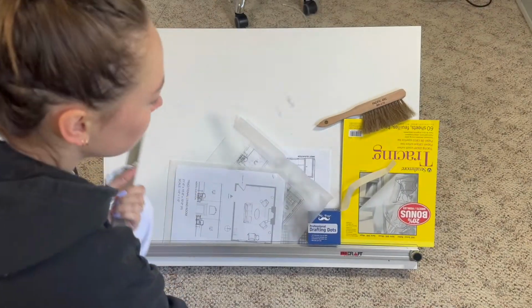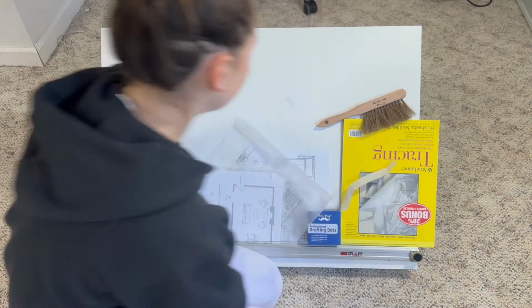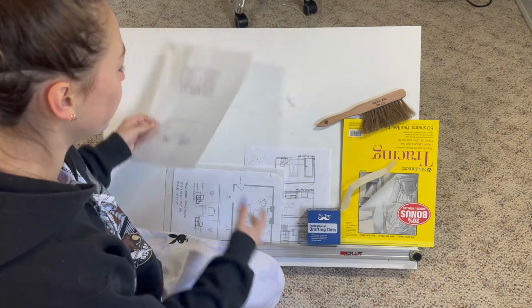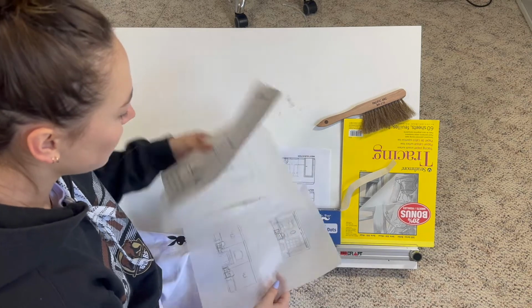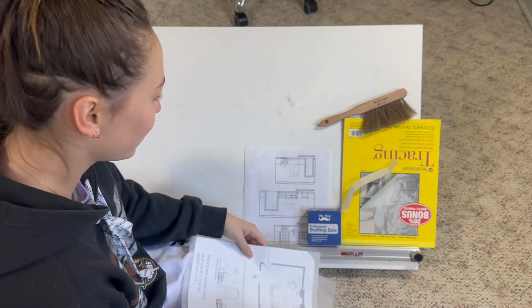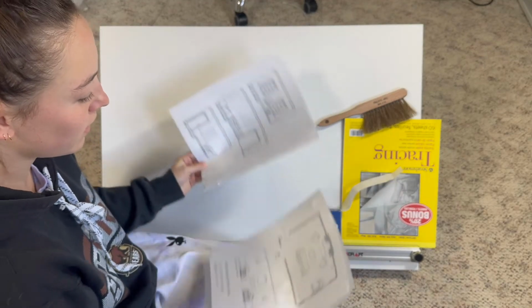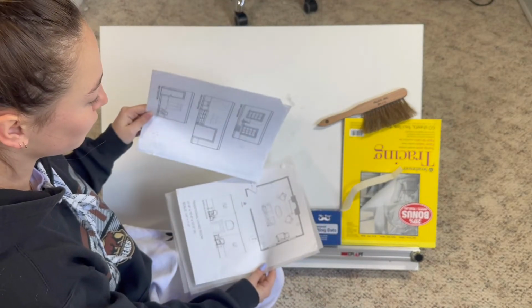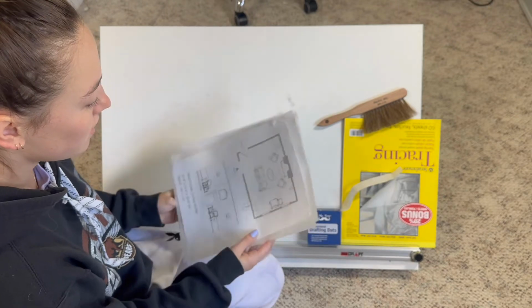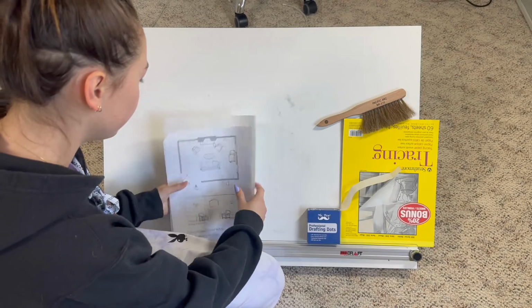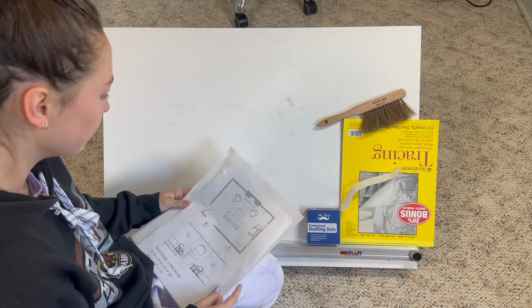Okay, so this is everything I need for typically anything I'm doing on the drafting board. So these are all my drafts, of course. These are the drafts that I have to put on tracing paper. I already have all of them except my floor plan, so I just have to do that one. And then we go.